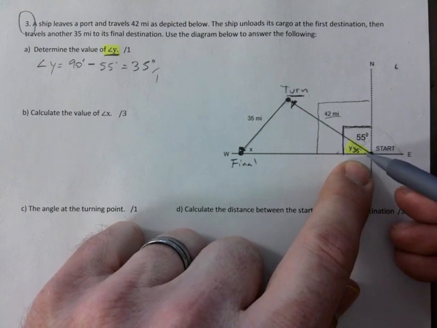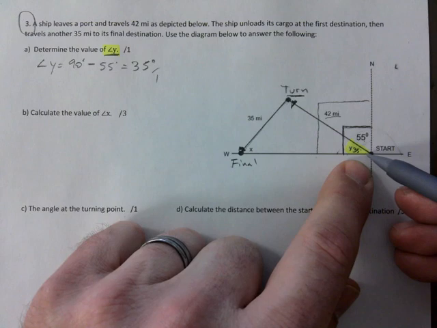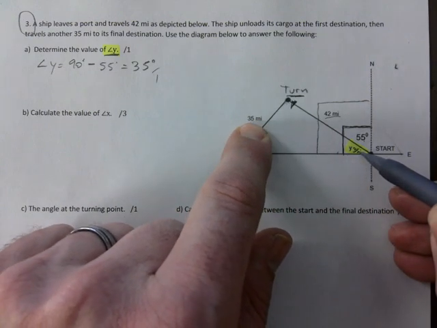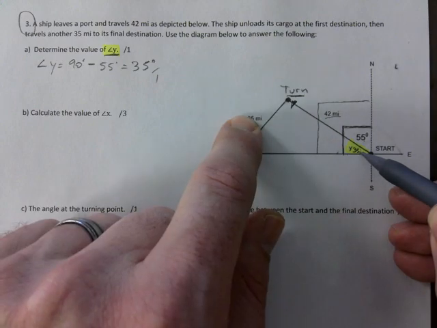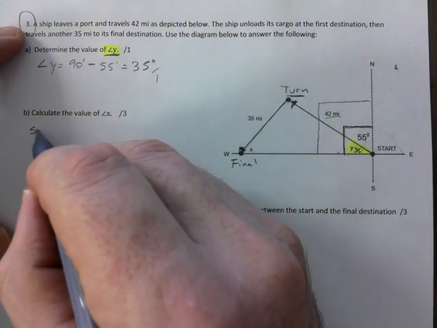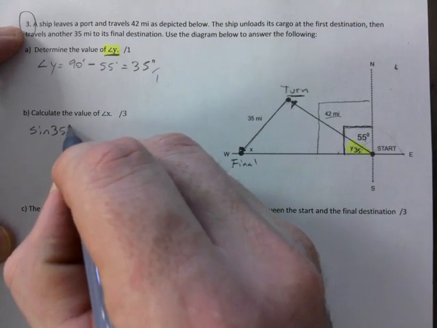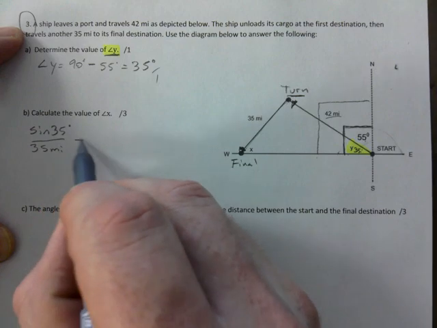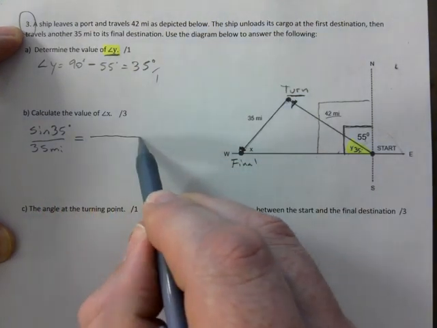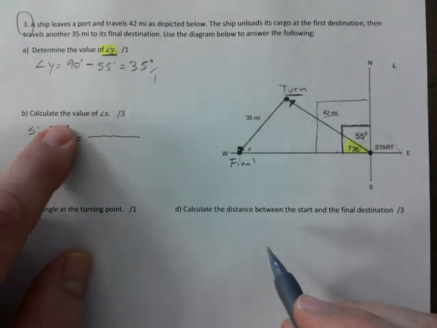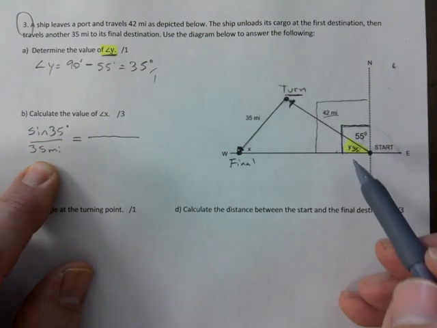Perfect. Okay. What am I going to use here? Sine law again, right? 35 degrees, 35 miles right across from it. I have to change this question because this is just setting you up for failure almost, but 35, 35, it should be all right.